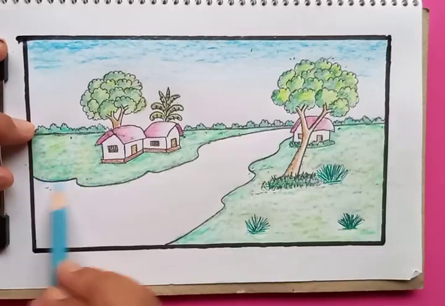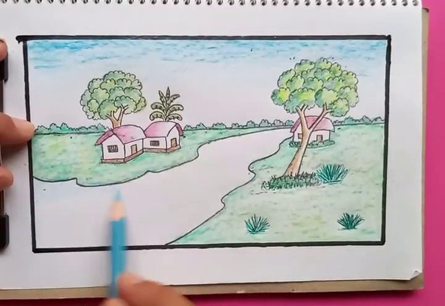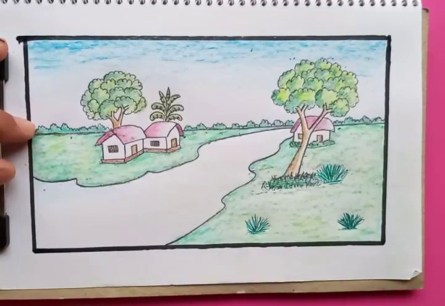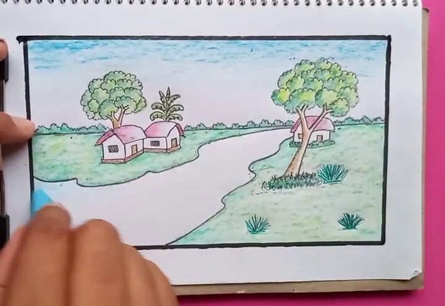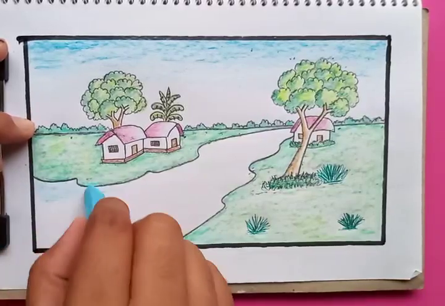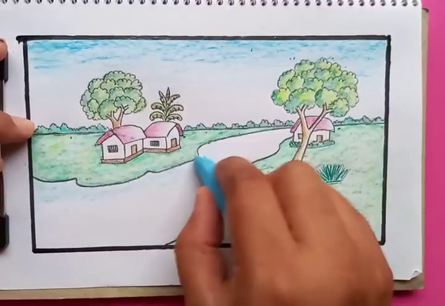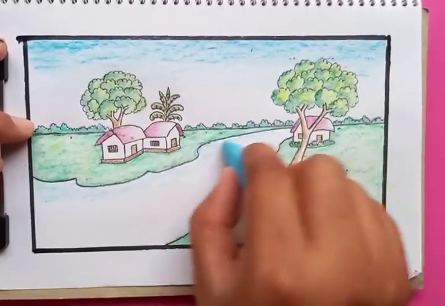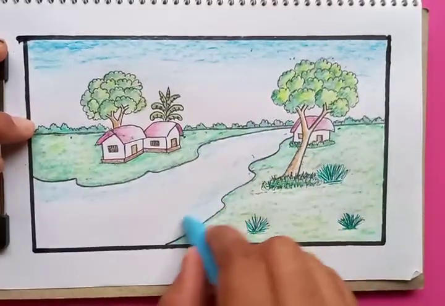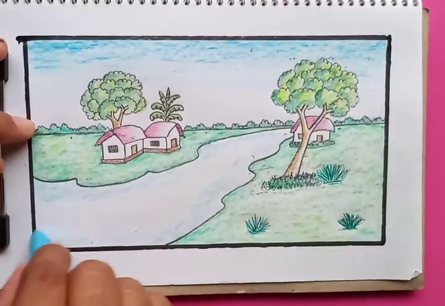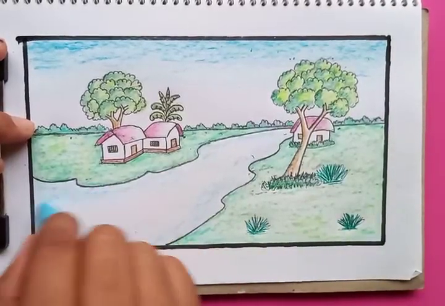Putting some blue color to the rivers here. In this case we are going to use the crayons to show the appearance of the river, a little bluish color. You can see the river lines and the bluish color appearance in the picture.